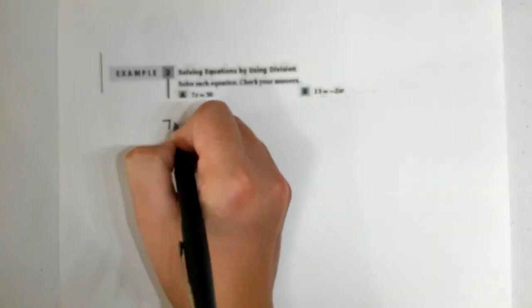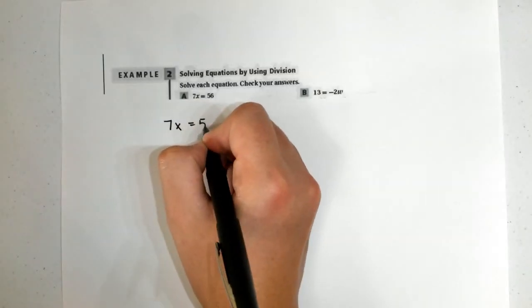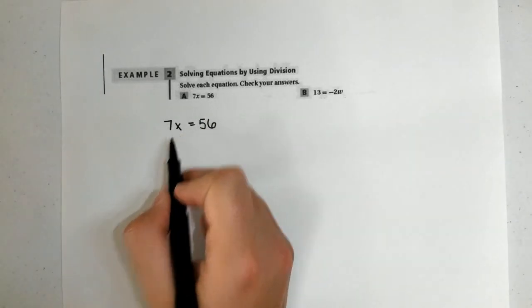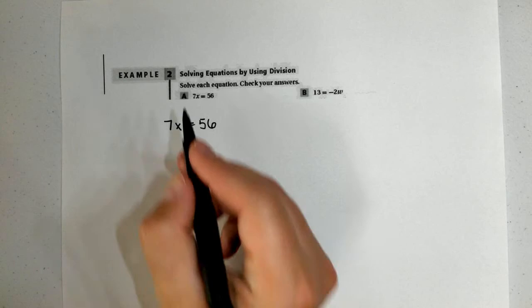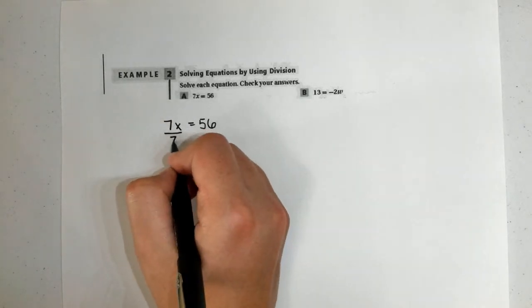Now we're going to go ahead and look at example 2. We're going to solve by using division this time. For A, we have 7x equals 56. 7x represents multiplication. It's 7 times x. So the opposite of multiplying by 7 is dividing by 7.